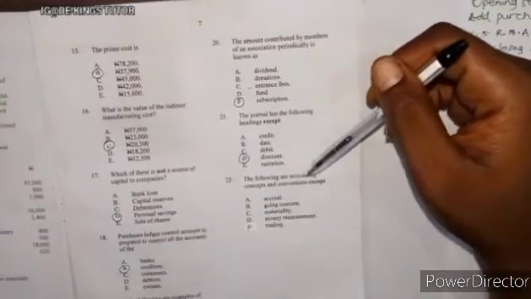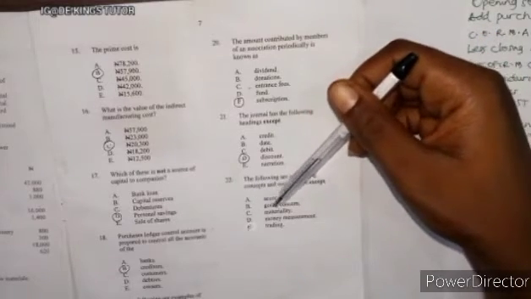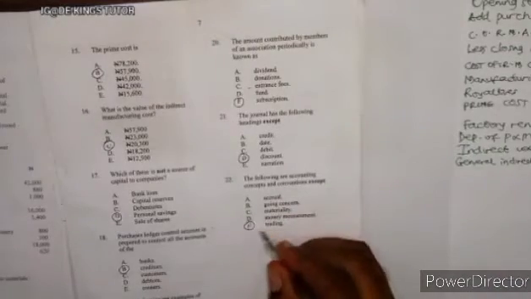Question 22: the following are accounting concepts and conventions except: A, accrual concept. B, going concern. C, materiality. D, money measurement. E, trading. So it is trading. That is not a concept or convention.